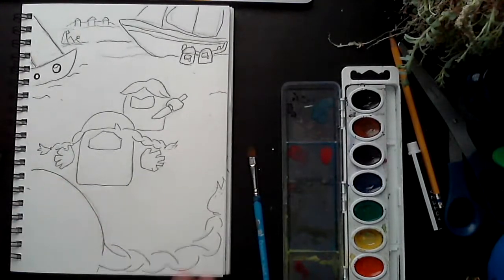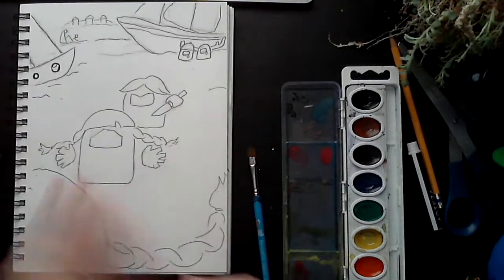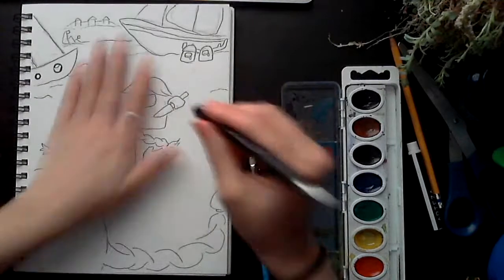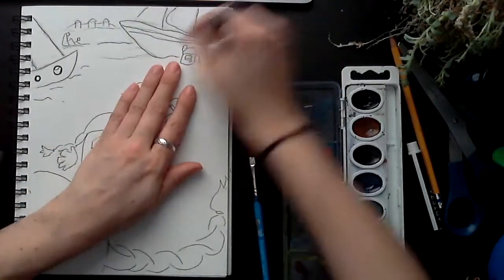After so long of looking at coloring books and wishing that I could draw like that, I've practiced to the point where I'm close. I'm not there, but I'm close. I'm getting there.